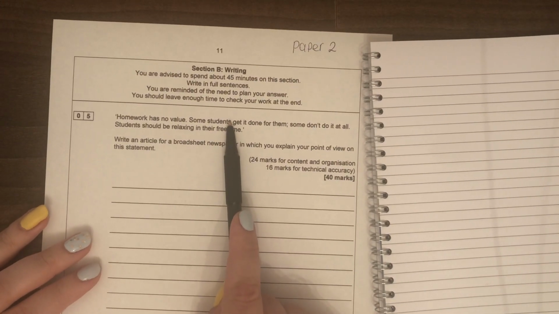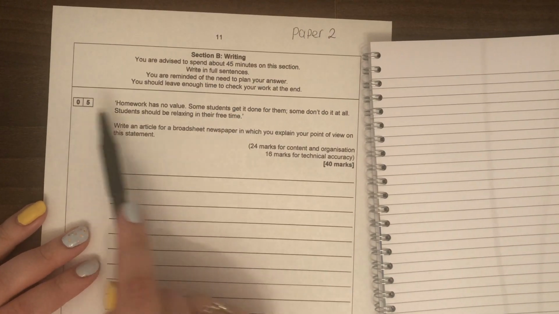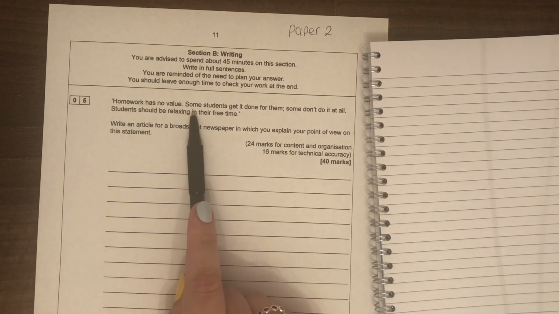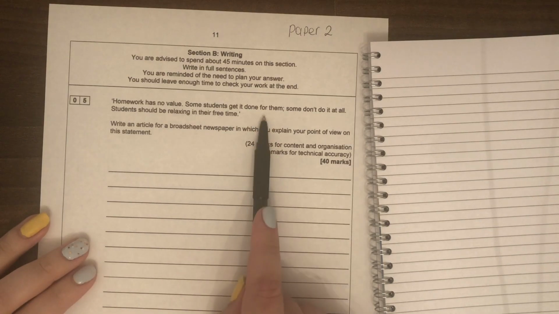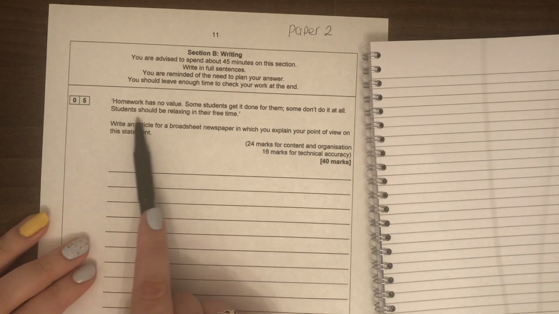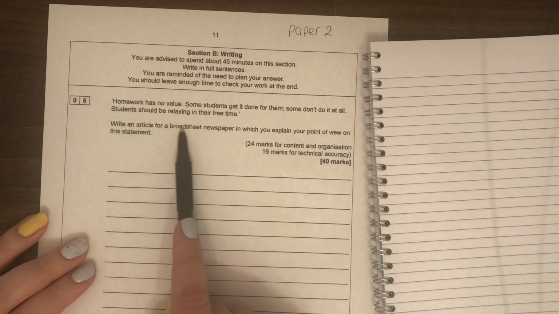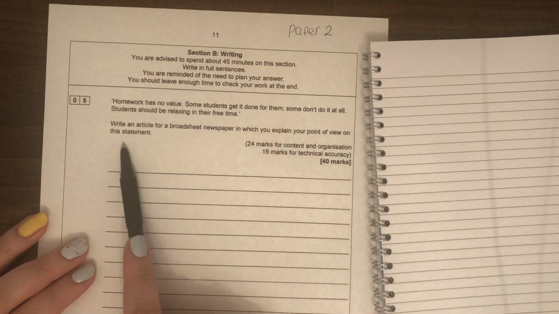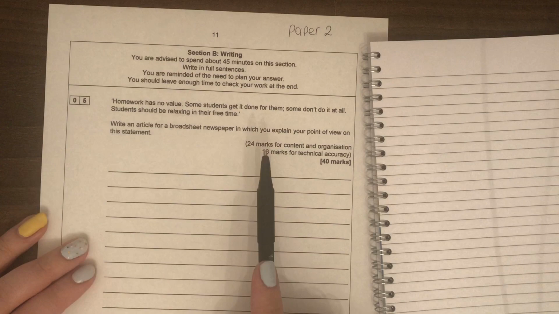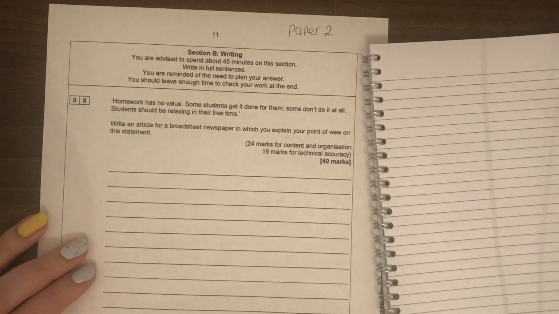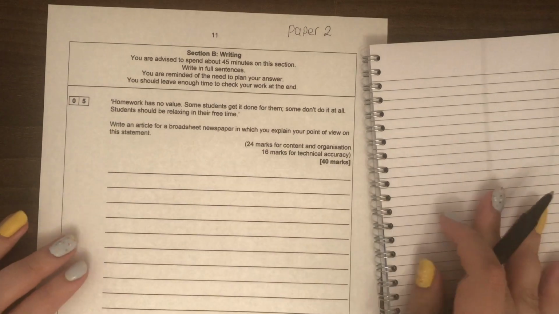What it then says, it's question 5. We get a statement, so it says homework has no value. Some students get it done for them, some don't do it at all. Students should be relaxing in their free time. And then it says write an article for a broadsheet newspaper in which you explain your point of view on this statement. And you've got the marks here, which I'll go through in a minute. It's worth 40 marks.